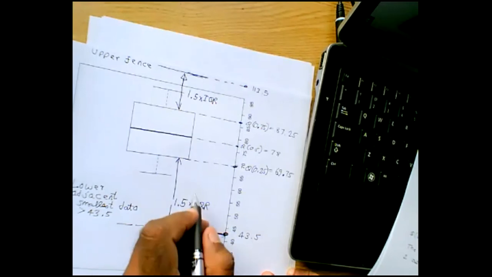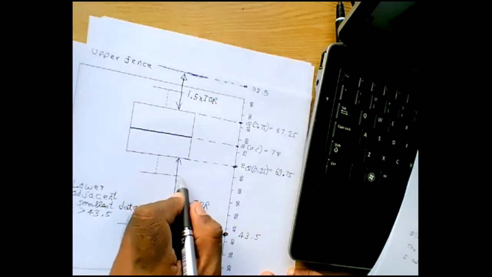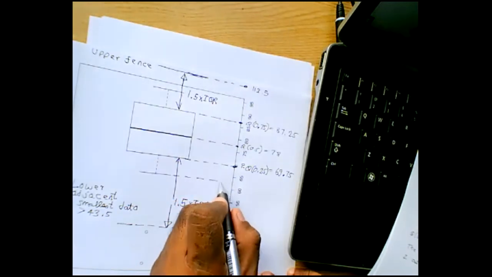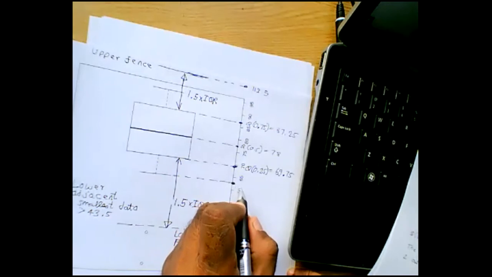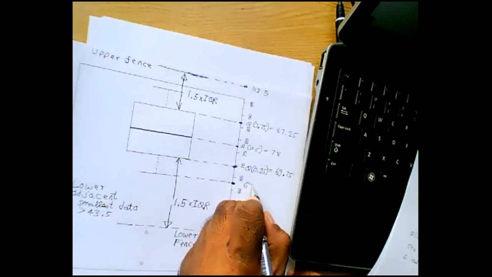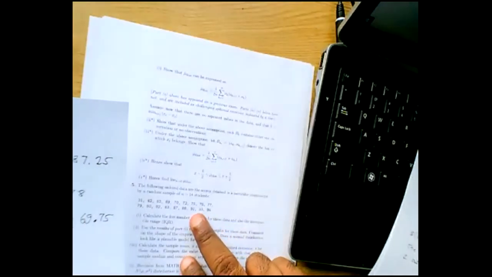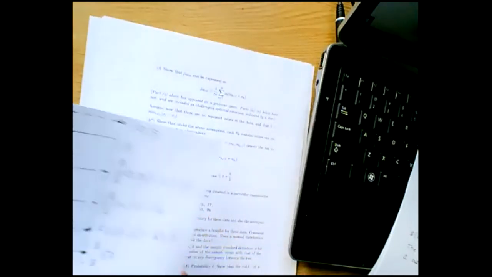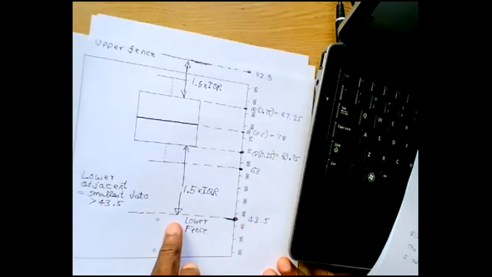So in this case, the smallest data that is greater than this point is given by this level here, and this happens to be 63. You can actually see the data point 63 over here. So this is the smallest data that is greater than the lower fence.